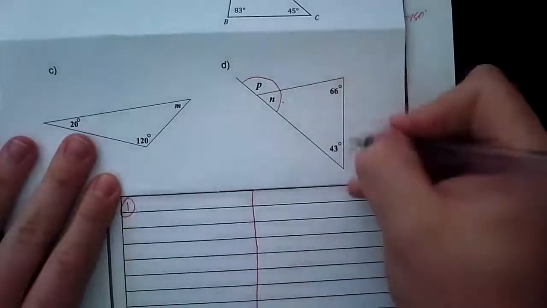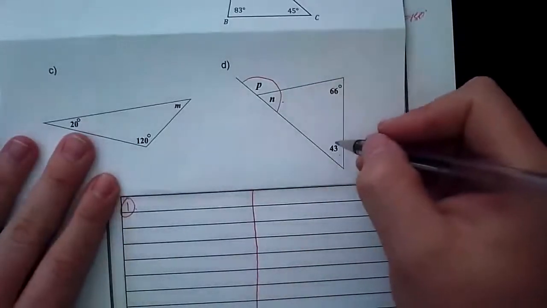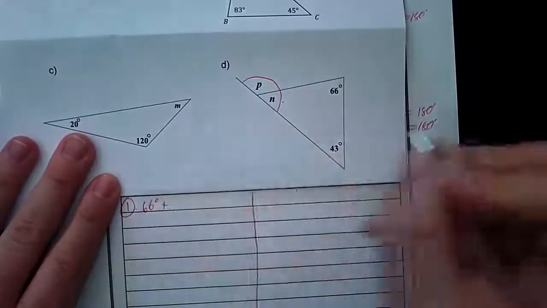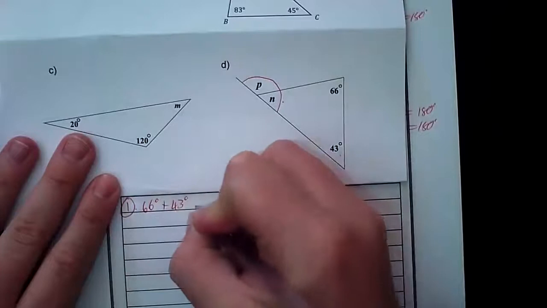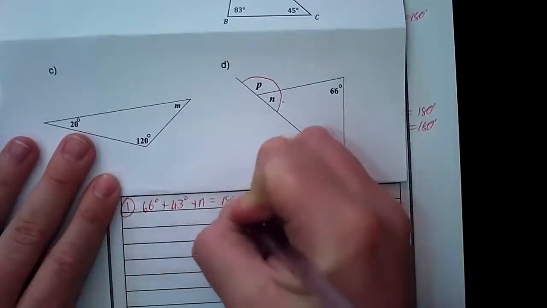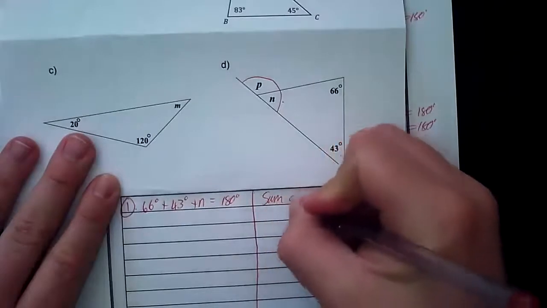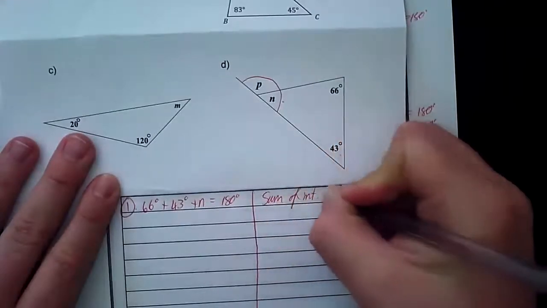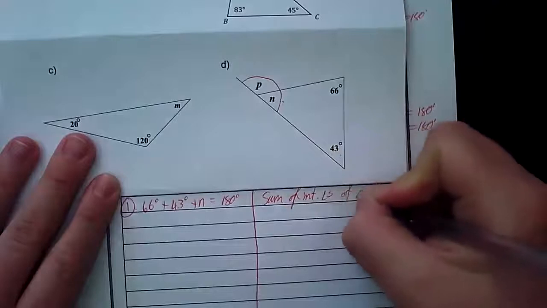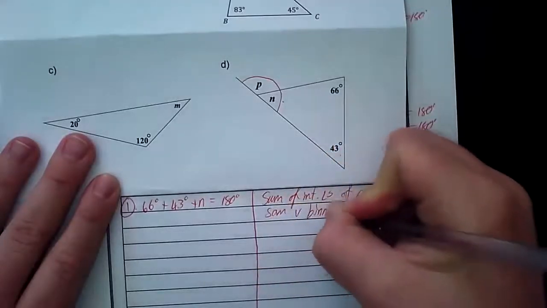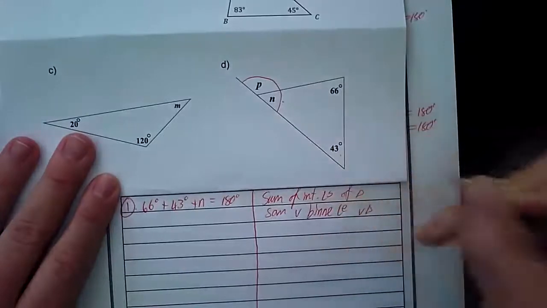I'm going to do interior angles first. Okay, so we have 66 degrees plus 43 degrees plus N is equal to 180 degrees. Why is that? Because the sum of the interior angles of a triangle. Som van binnehoeke van driehoek.